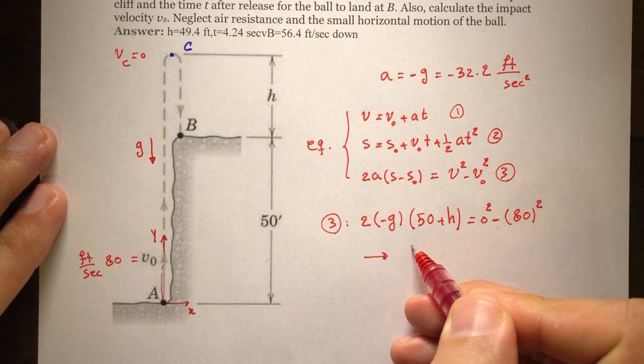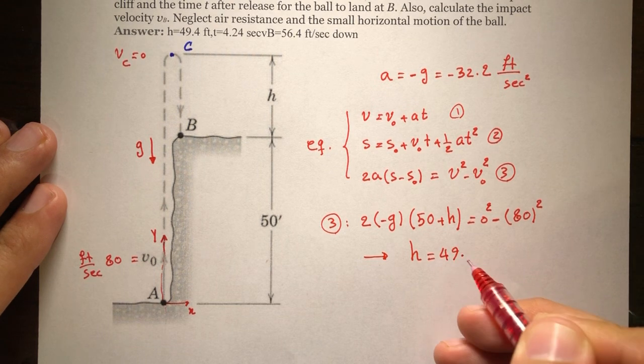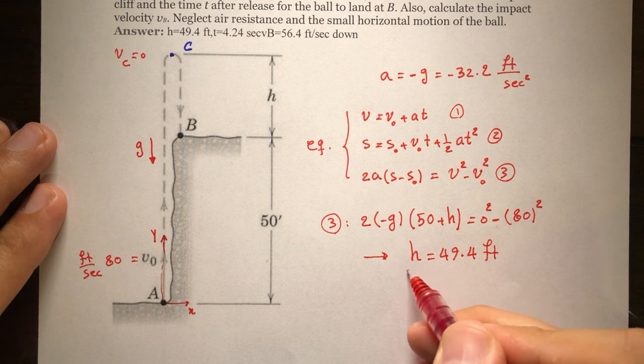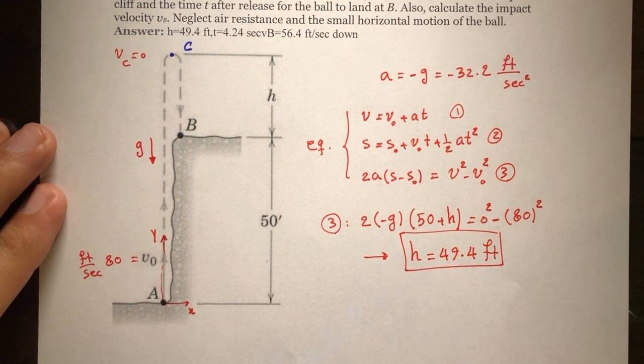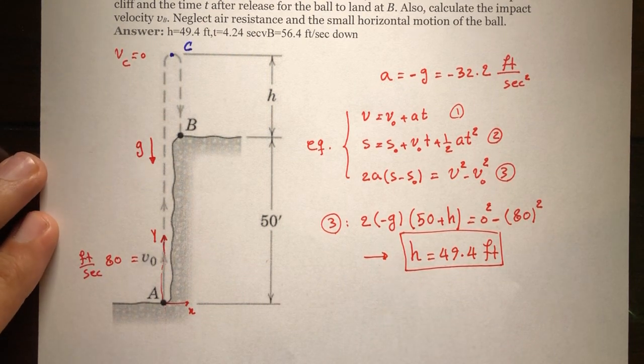If you do the math, you're going to see h is going to be equal to 49.4 foot. Again, g is equal to 32.2. So we found h.